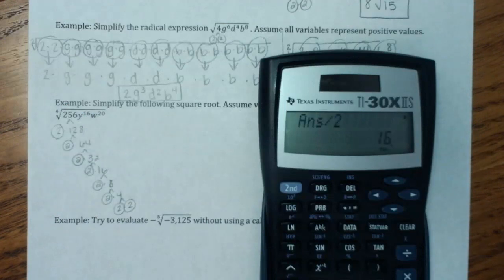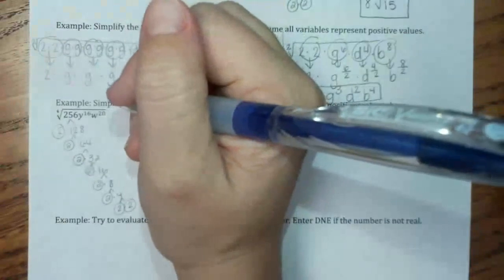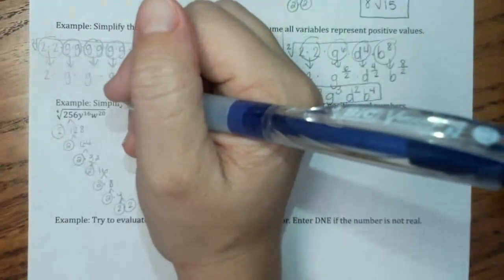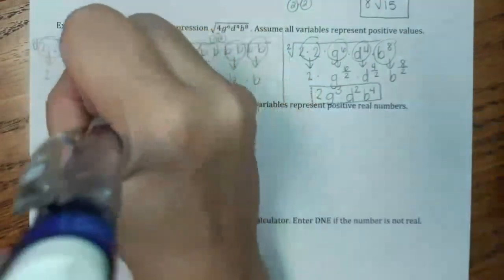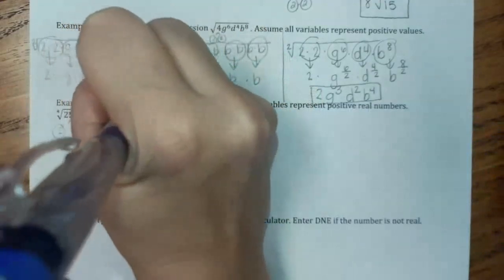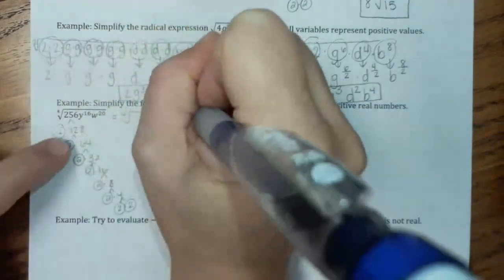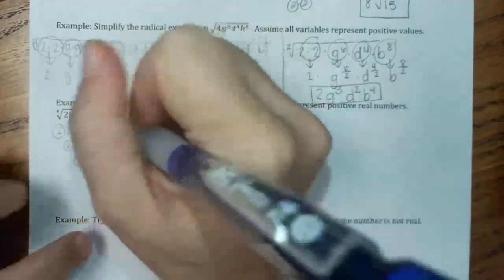All right. So underneath the 4th root, we have 1, 2, 3, 4, 5, 6, 7, 8 2's.